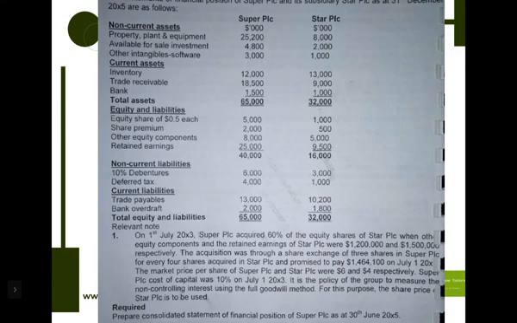As you can see the question, the question is basically on share exchange. And we are told that on 1st of January 20x3, Super PLC acquired 60% of the equity share of Star when other equity components and the retained earning of Star were 1.2 and 1.5 respectively.